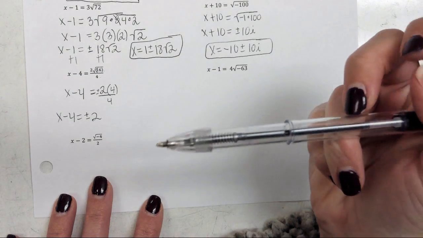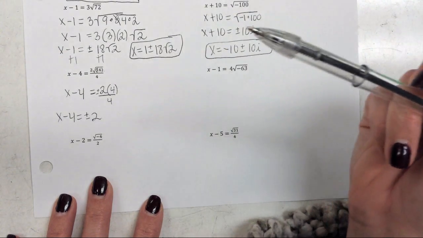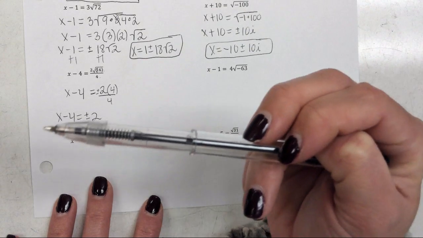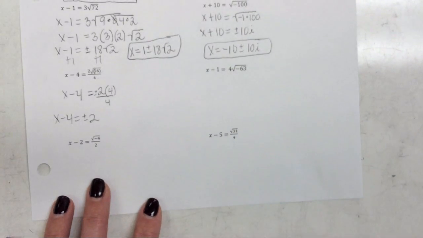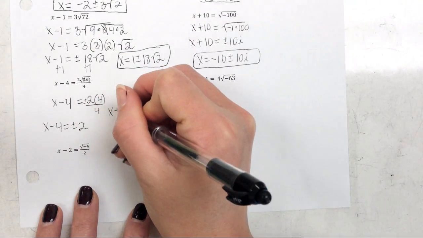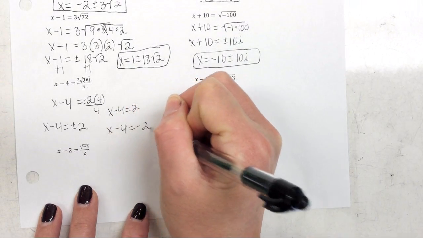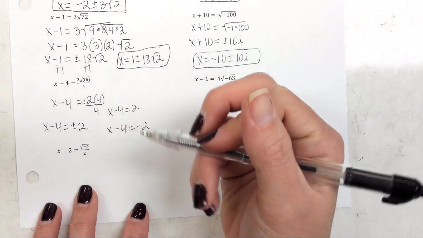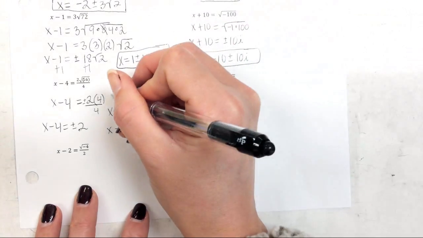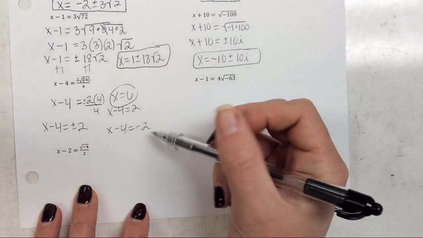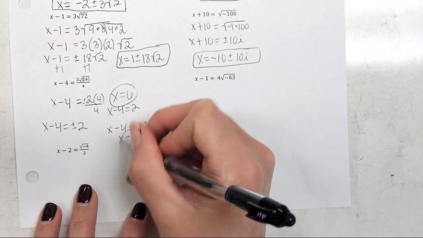See how this one's different because we have ugly numbers up here. We have irrational and complex. This one's just whole numbers, so I do want you to set up 2 cases. So the first one, it would be x minus 4 equals a positive 2. x minus 4 equals a negative 2 for the second one. And then you'd solve for x in each one. So this one you'd have to add 4. And 4 plus 2 is 6. This one you would have to add 4 to a negative 2, so 4 minus 2 would be 2.